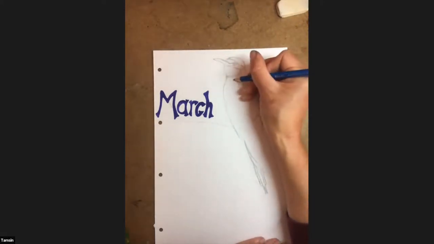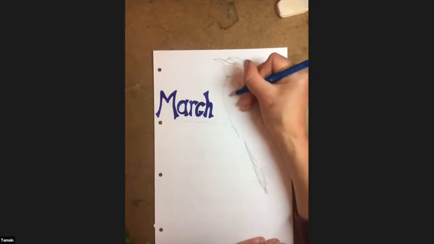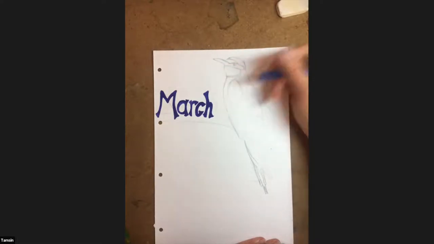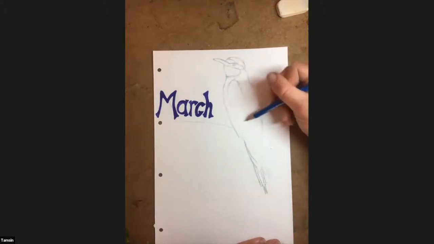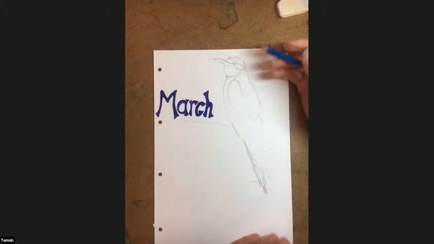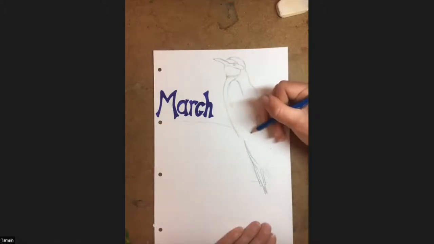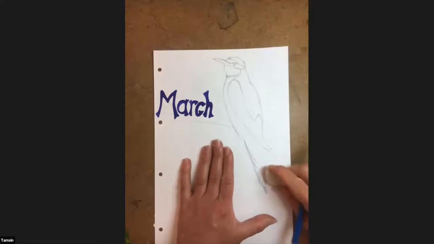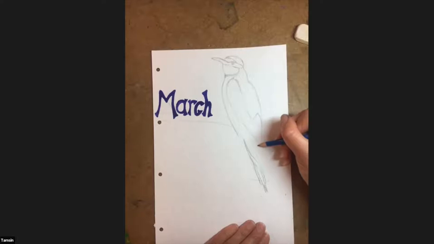And then we need to draw this wing in. So it comes down all the way, and then it sticks out. I think I made his bottom a bit too big. And so his tail should be here.